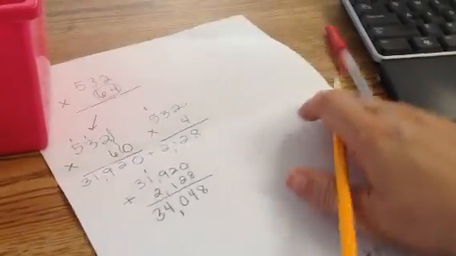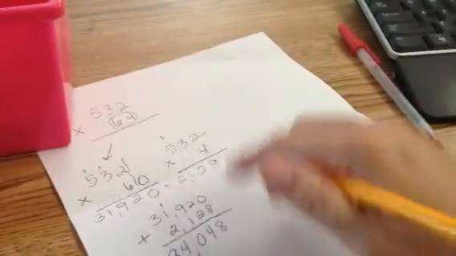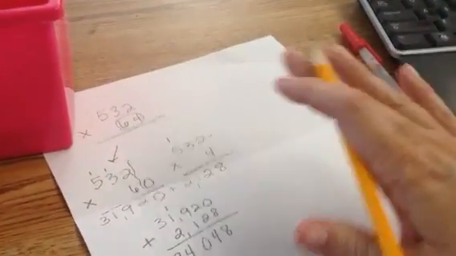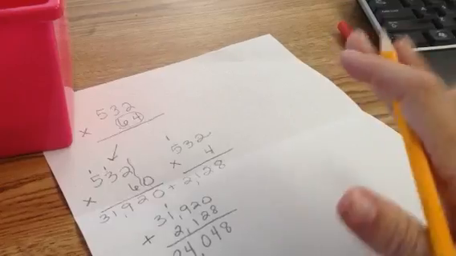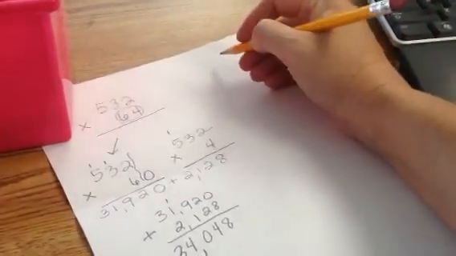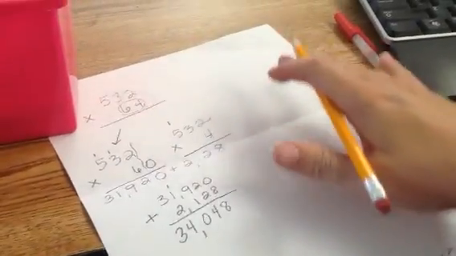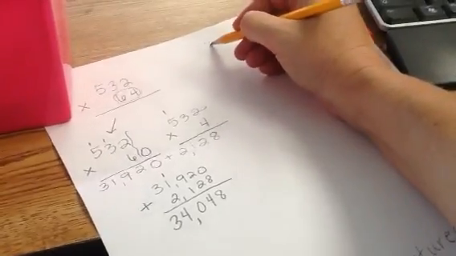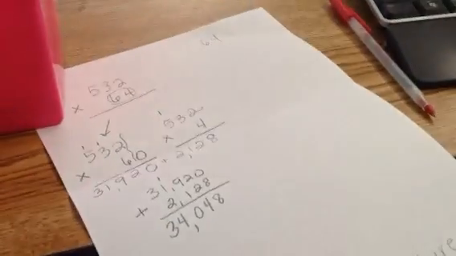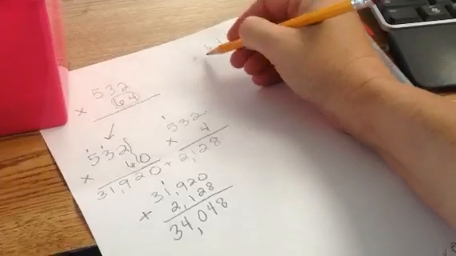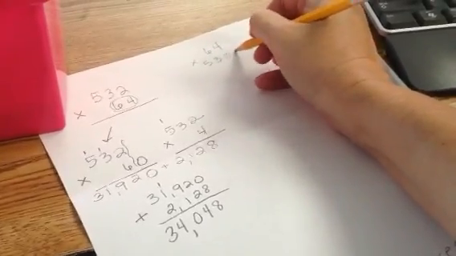All right, so let me show you something kind of crazy over here. So our flip book's going to look a little different today. This is just going to be all partial. What if we put the 64 on top and we put the 532 down on the bottom?